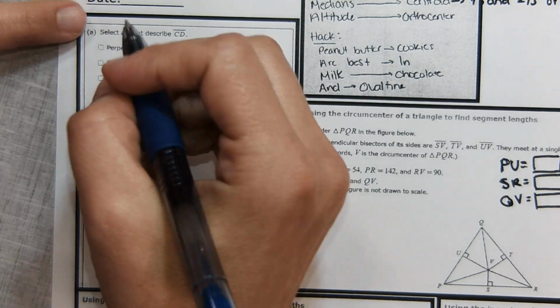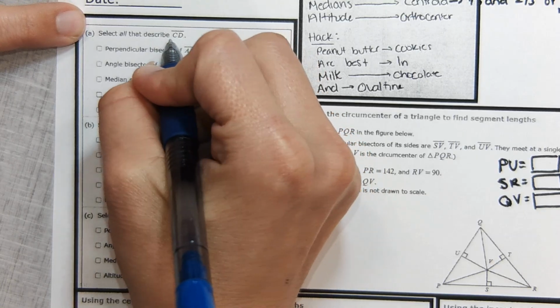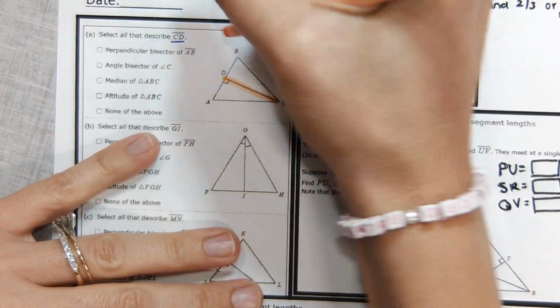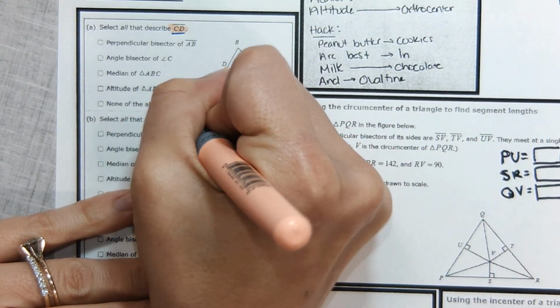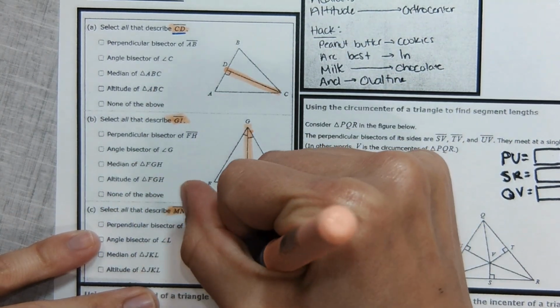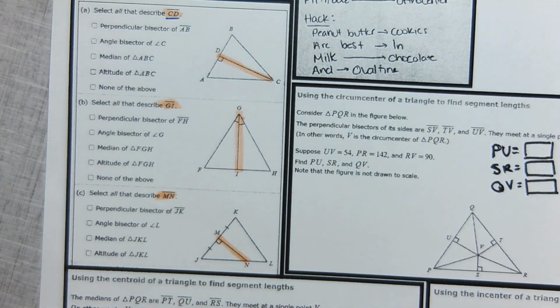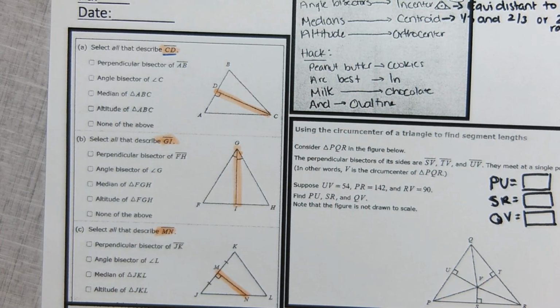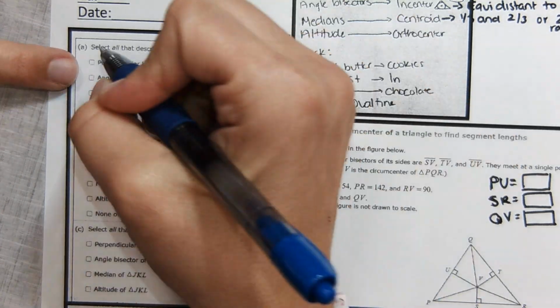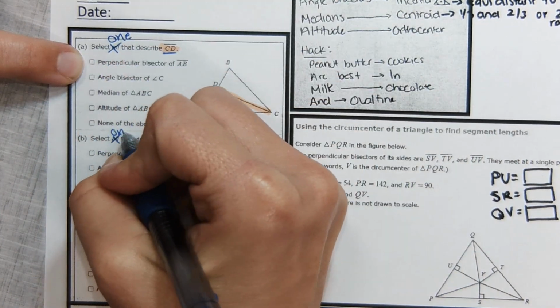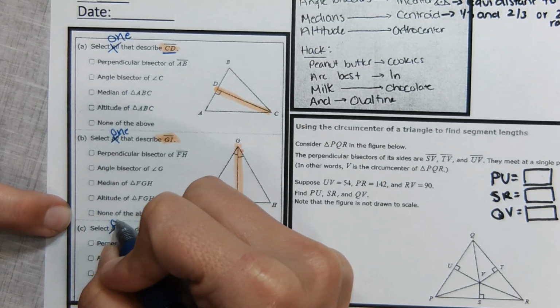It says select all that describe CD. So CD is this segment right here, CD, and then GI, this segment. While I'm highlighting, I'm just going to highlight all of them, and MN is what we're describing there. Even though it says select all, I'm not sure why they said select all, because it's just select one. So for all of them, it's just select one, and there'll only be one correct answer.